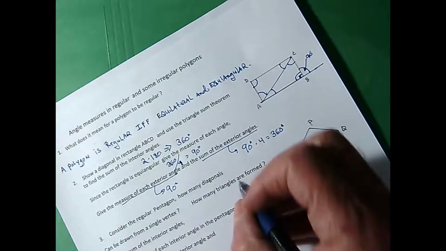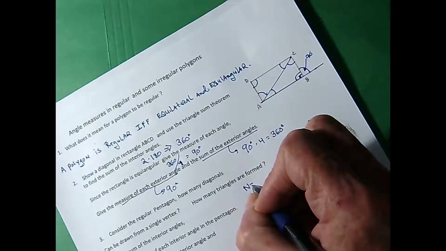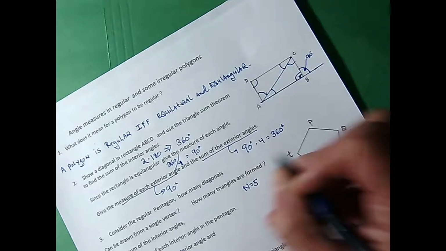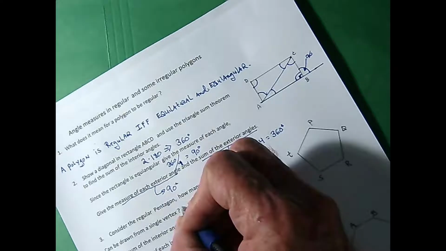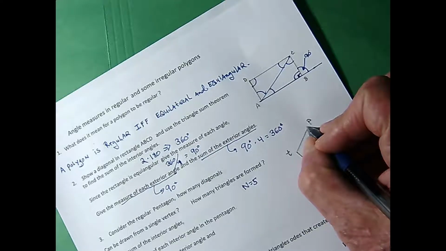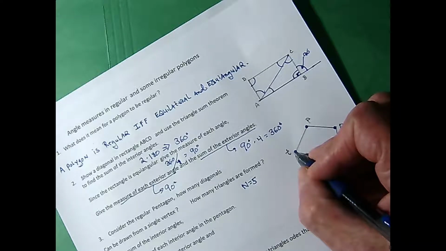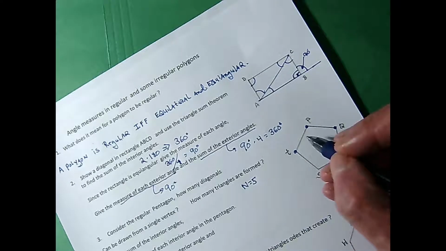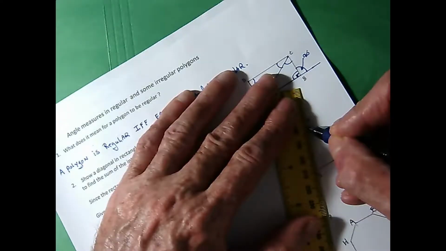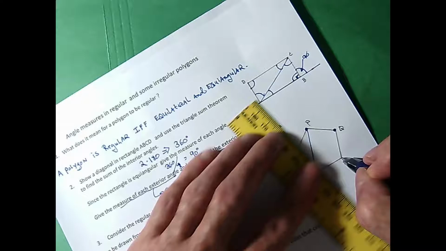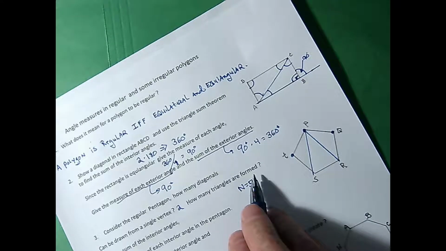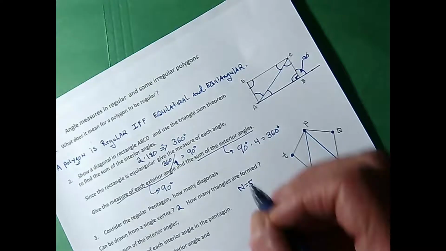I think to myself right away, n is equal to 5: 5 sides, 5 vertices. How many diagonals can be drawn from a single vertex? I can't go from P to itself, I can't go from P to Q, and I can't go from P to T, remembering that a diagonal goes from a vertex to a non-adjacent vertex. The only diagonals I can show from vertex P would be to S and to R. So diagonals drawn from a single vertex, I can show 2. How many triangles are formed? I see clearly here I have 3 triangles formed.